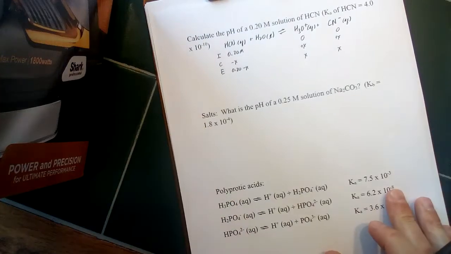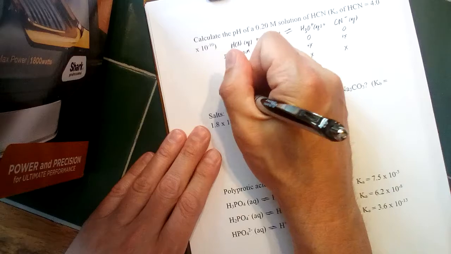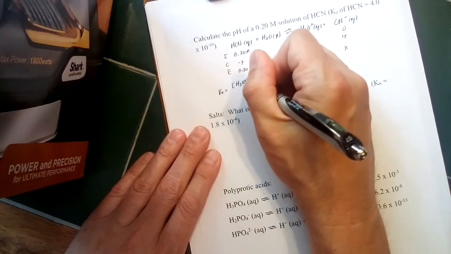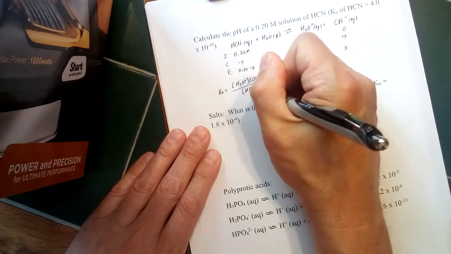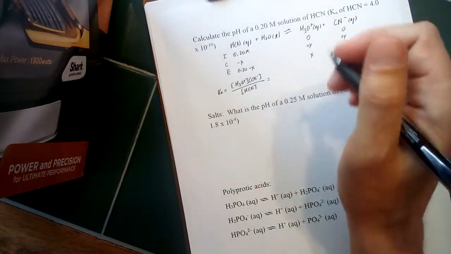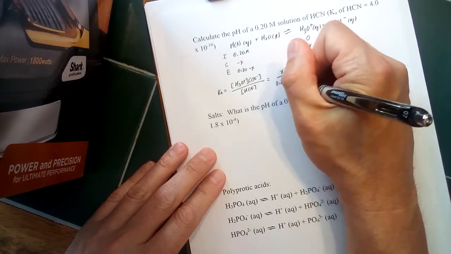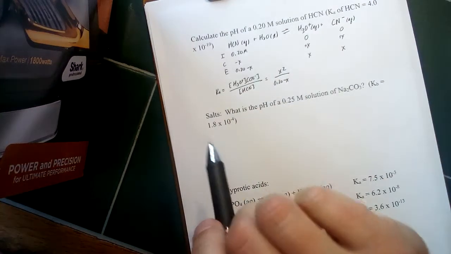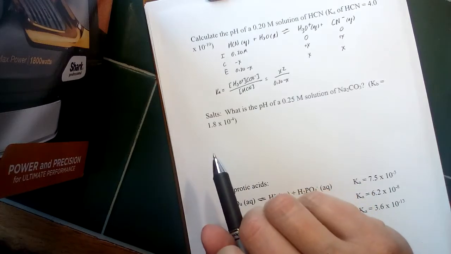Now, if we just plug this in to the Ka equation, Ka would be the products, so that would be hydronium and cyanide over the reactants, which would be HCN. And if we just plug this in, this would be x squared over 0.20 minus x. Now, you may recognize this would lead to an equation where we would need to use the quadratic formula to solve.